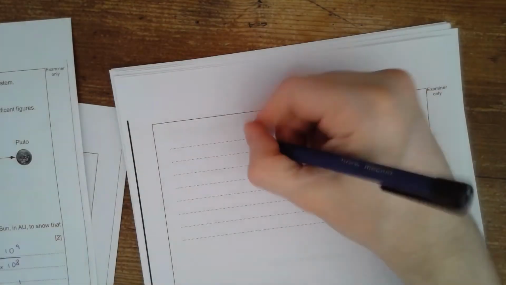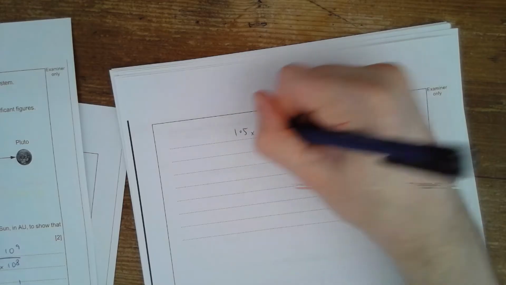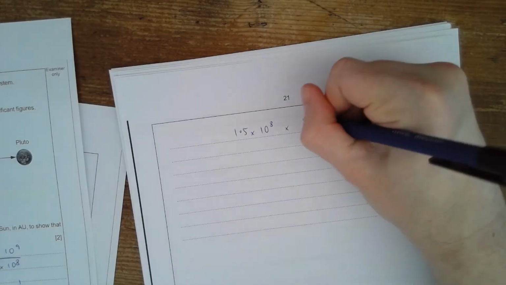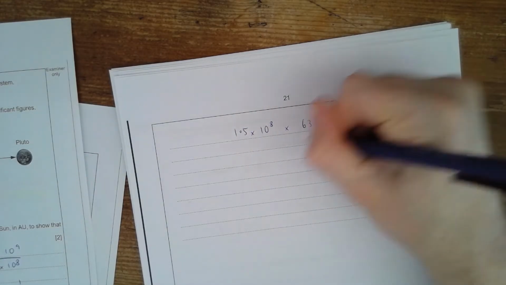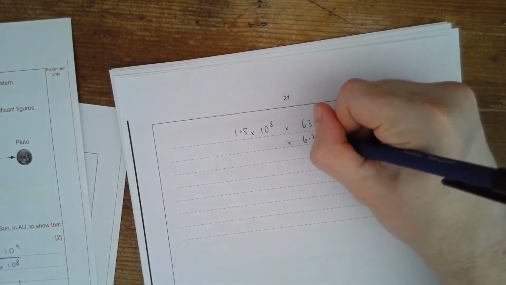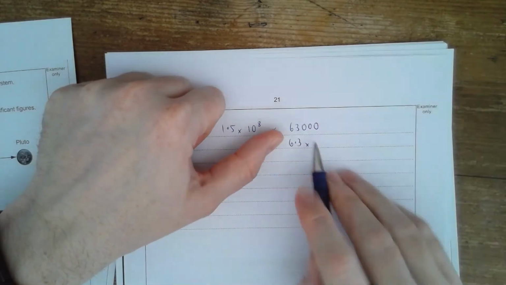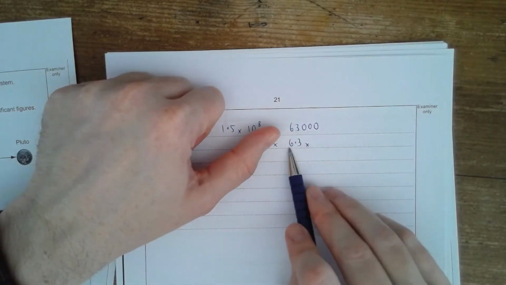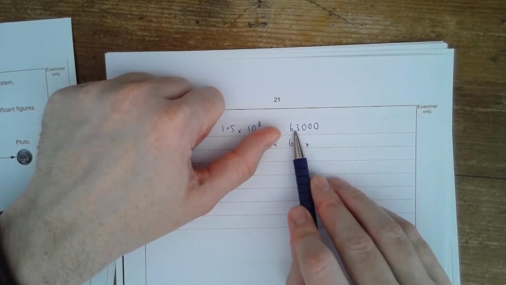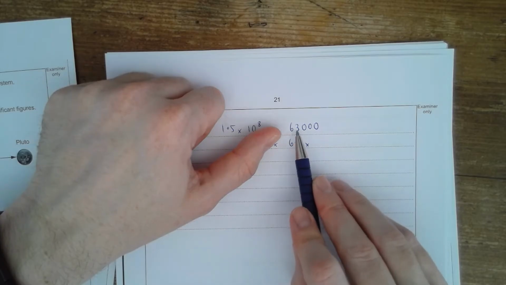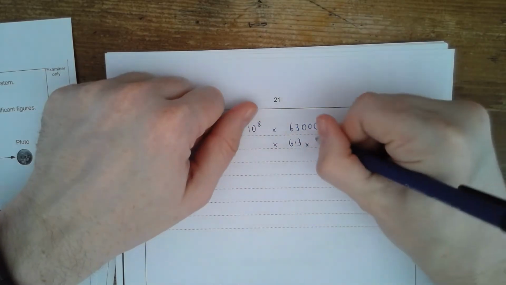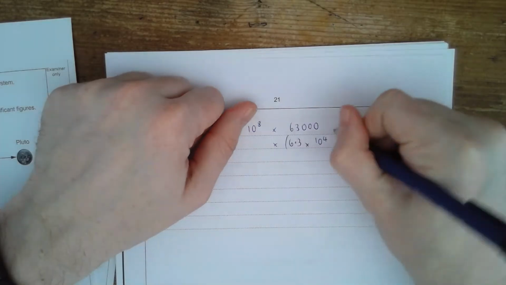So coming over onto the other page, I'm going to say this 1.5 times 10 to the 8 times 63,000. What I'm going to do now is change that into standard form. So I know it's got to be a number between 1 and 10. So I've put the decimal in between the 6 and the 3 to make it 6.3. And then how many numbers would come after that decimal if I did put it there? 1, 2, 3, 4. So that's times 10 to the power of 4. Put a bracket around that.